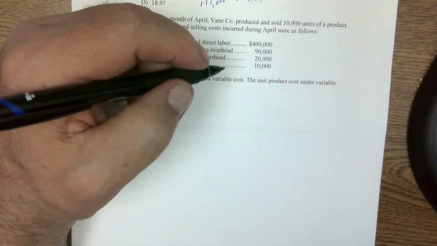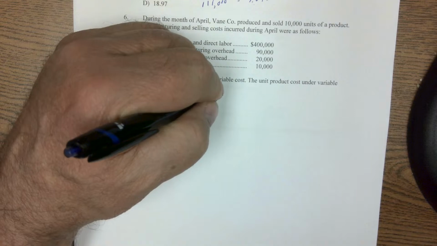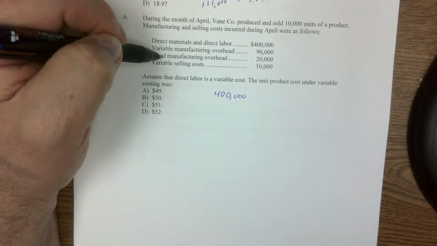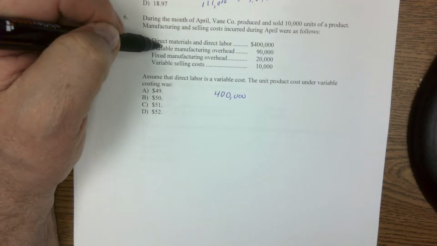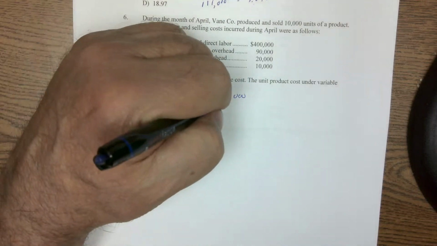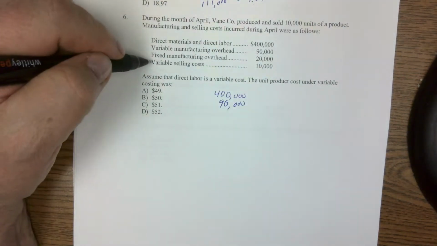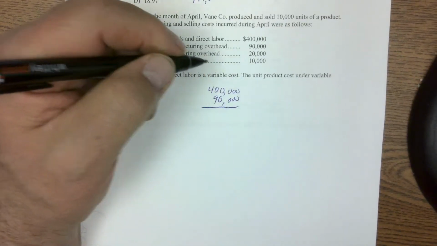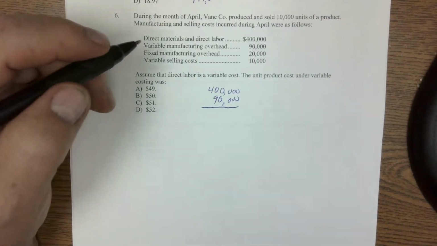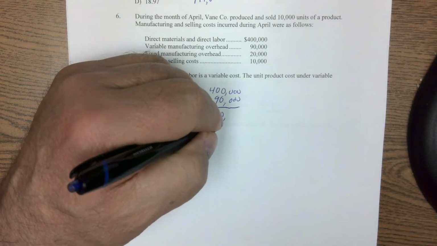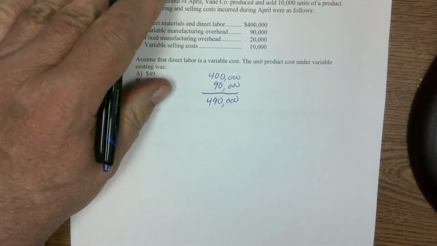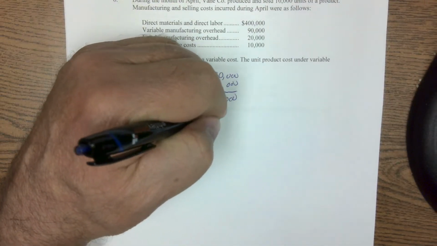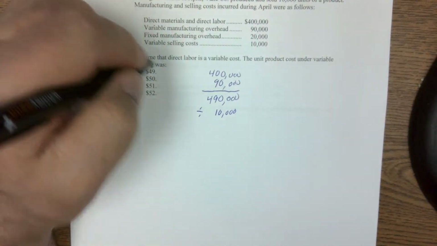Okay, so direct materials and direct labor is 400,000. We don't have fixed manufacturing overhead under variable product cost, but we do have variable manufacturing overhead of 90. And variable selling costs are not a product cost, right? They are a variable cost, which we would have to figure if we're calculating contribution margin, but they're not a product cost. So we've got a total of 490,000 in variable product cost divided by 10,000 units, and that would be $49.